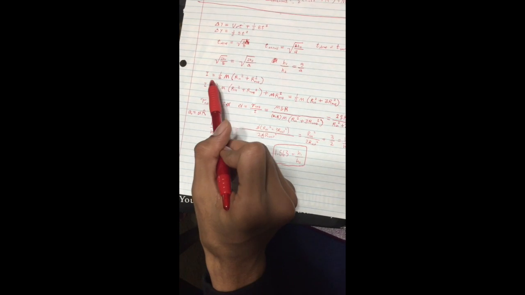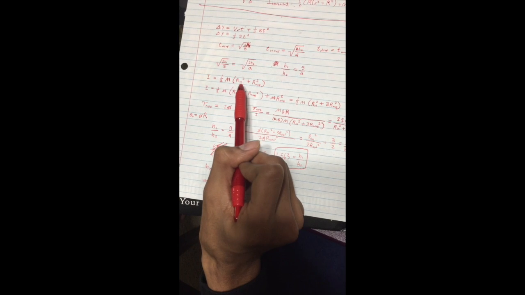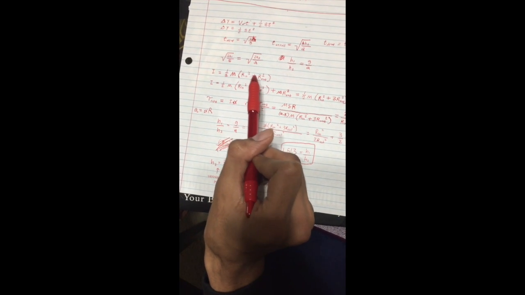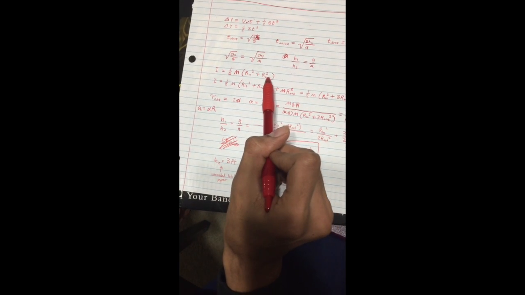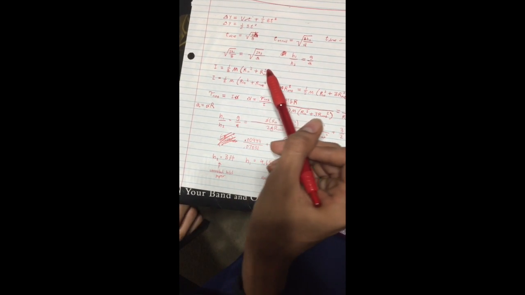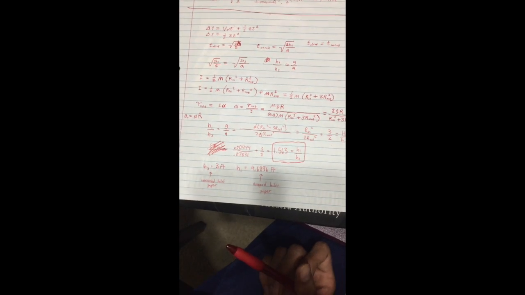And now the moment of inertia for the unraveling toilet paper roll is 1/2 m times (r inside squared plus r outside squared), and this is from the parallel axis theorem. And because there's an unrolling part, we have to add a second moment of inertia, which gives us 1/2 m times (r in squared plus 3 r out squared).